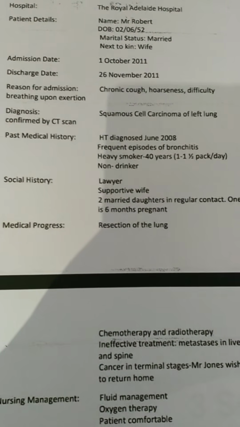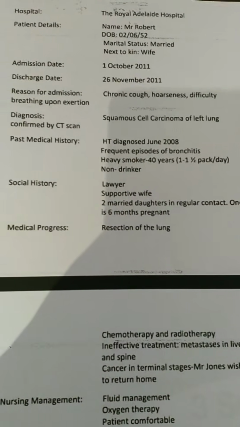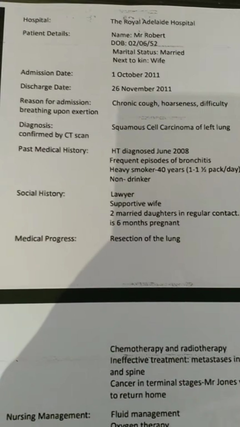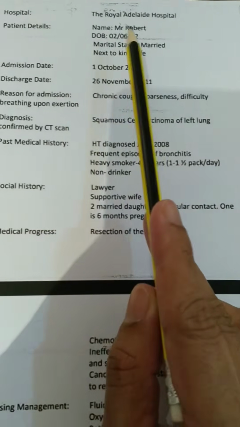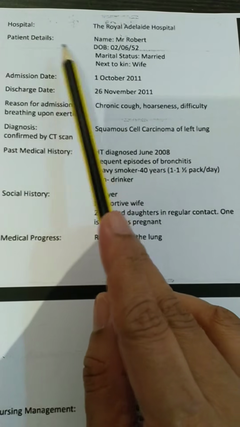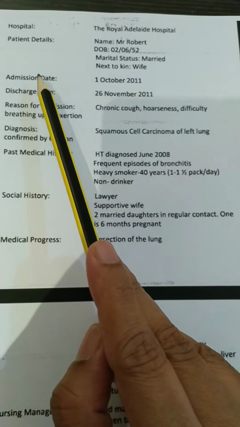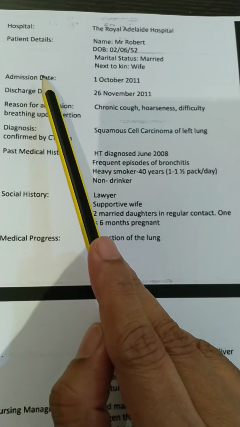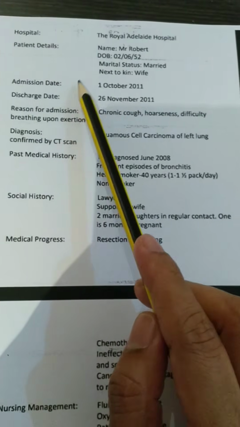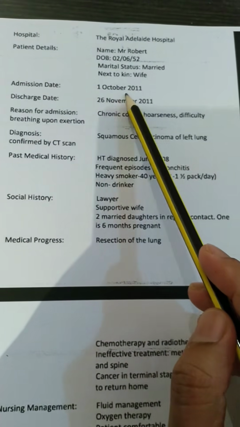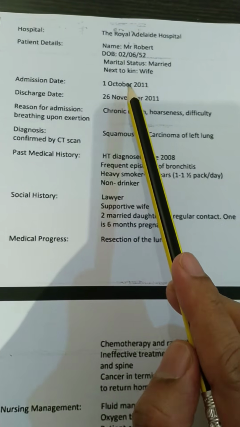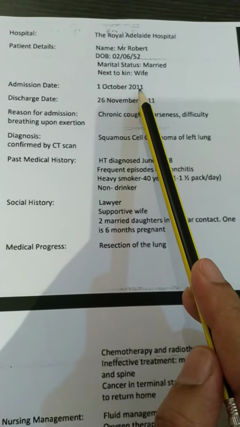Today I am going to discuss another case note. So let's see who is the receiver. First, the hospital name is mentioned, the Royal Adelaide Hospital. Then patient details are given. It's very important to read the subheadings on the left side. They will guide you on what information you have to include in this letter. If you miss something, it can cause you to lose marks in your exam.